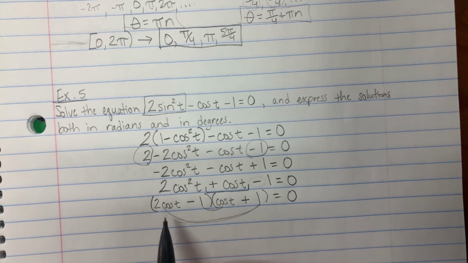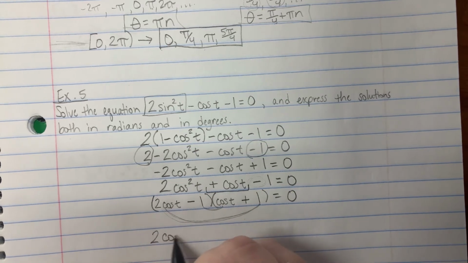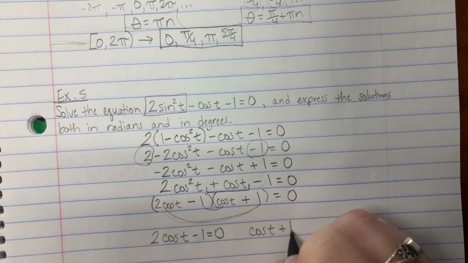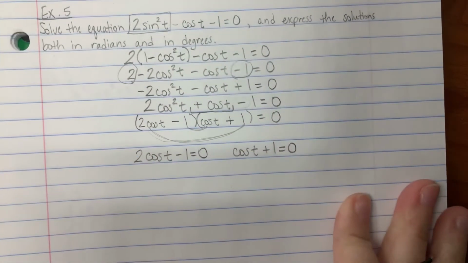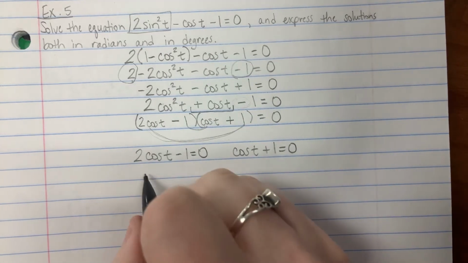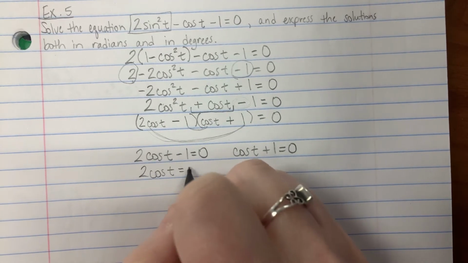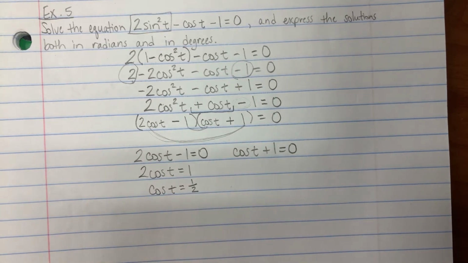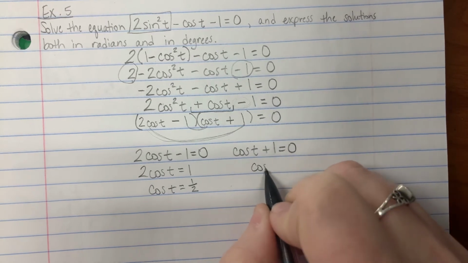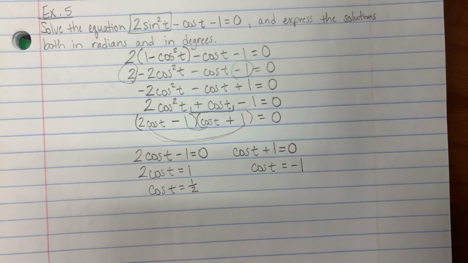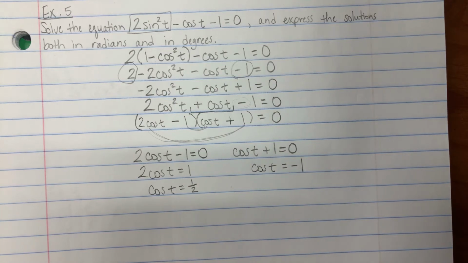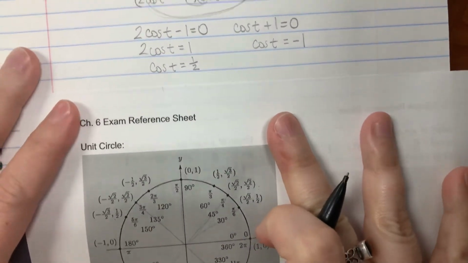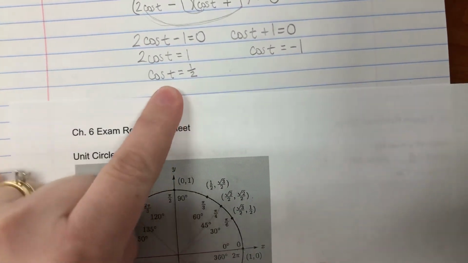Okay, once I have that factored, then I can pull these down and set them equal to 0. So 2 cosine t minus 1 equals 0, and cosine of t plus 1 equals 0. So in this instance, I'm looking for 2 cosine of t equals 1, which is when the cosine of t equals 1/2. This one, I'm looking for when is the cosine of t -1, right? So now I'm going to look for those cases on my unit circle again. So I'm looking for when is cosine 1/2. So let's look for this one first.